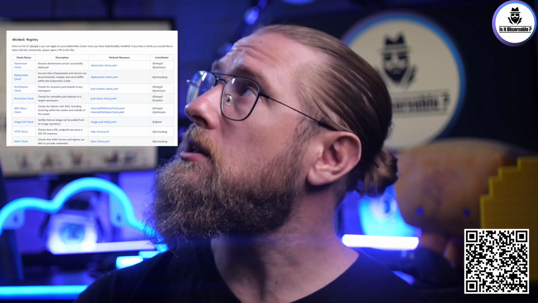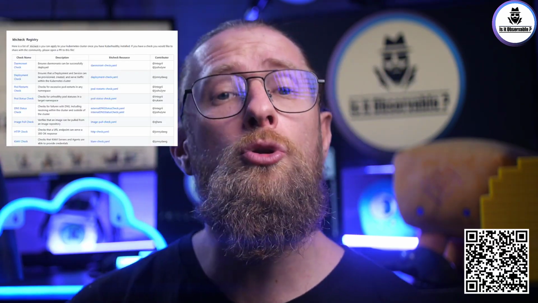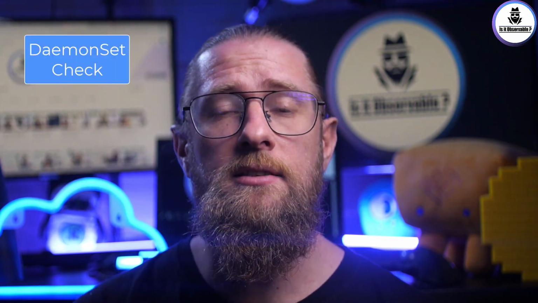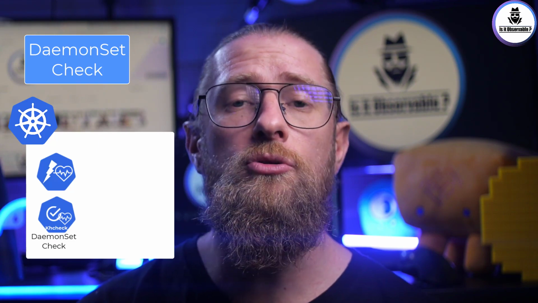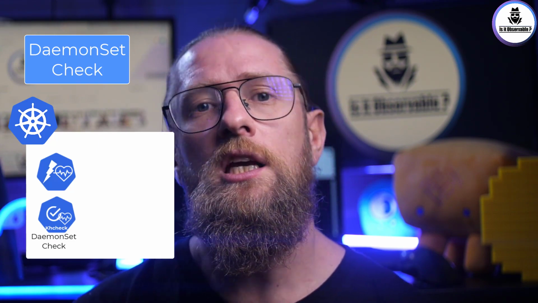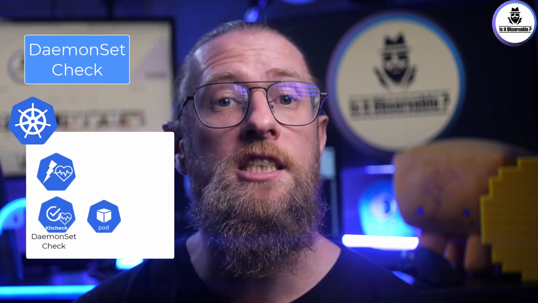Kuberhealthy provides a list of predefined checks. So here is the URL to look at the various checks available. Let's have a look at a few of those checks. So we have the daemon set check that will be deployed by default with Kuberhealthy that will check if we are able to deploy and schedule a daemon set in our cluster.